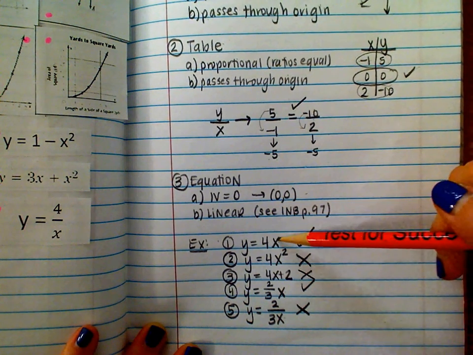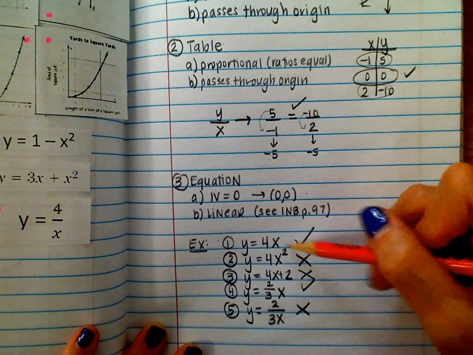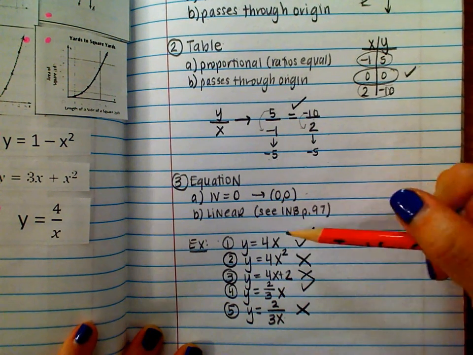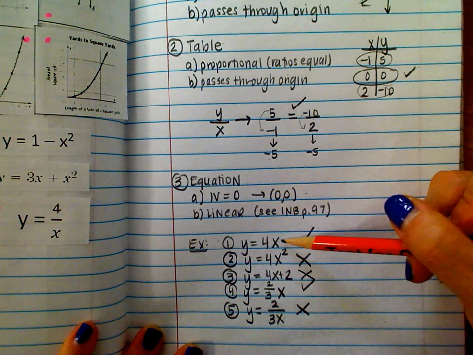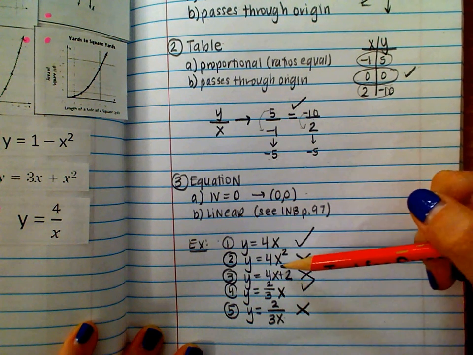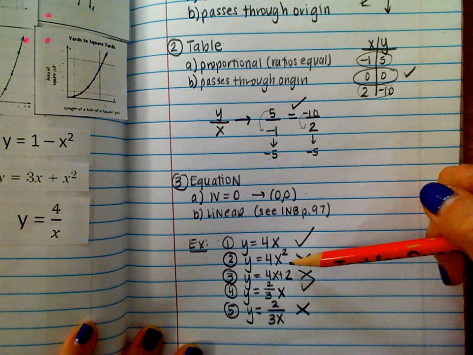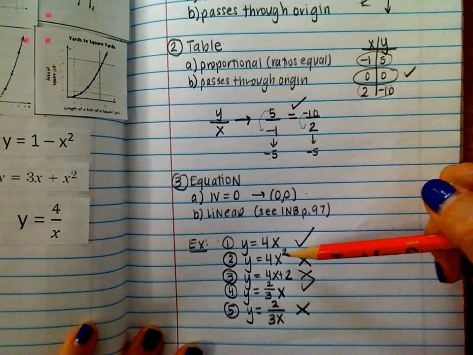So this is also linear. It has an initial value of 0. Imagine there's an invisible 0 here. And then it's linear because the exponents of both x and y are 1, and neither of them are in a denominator. So here, this is not proportional because even though its initial value is 0, it's not linear because of this x having an exponent other than 1.